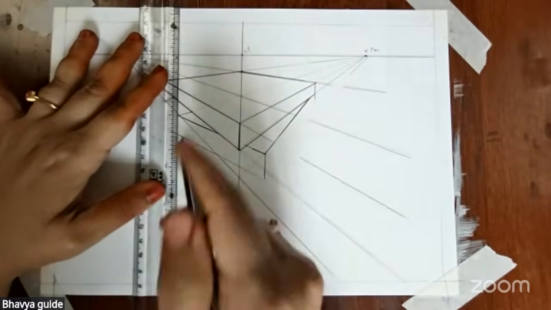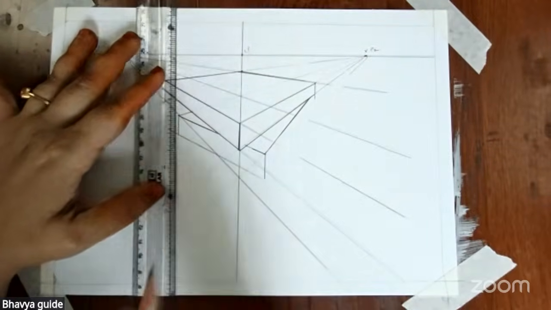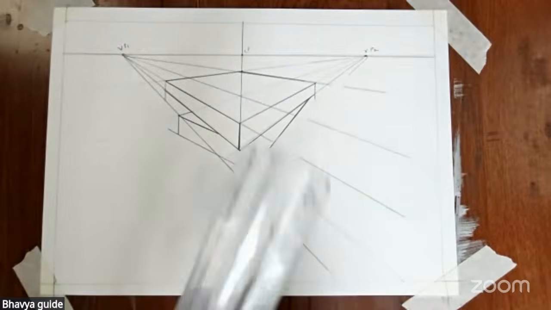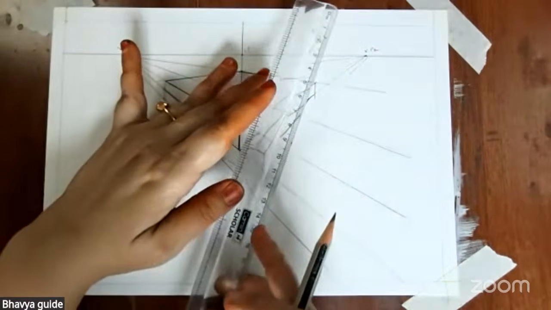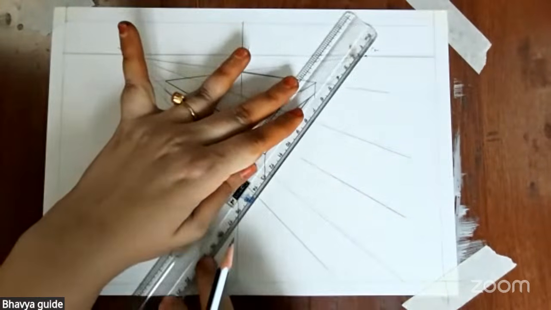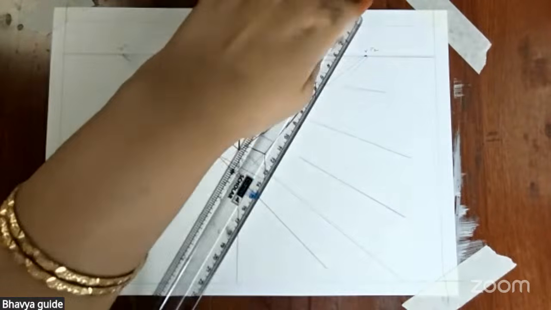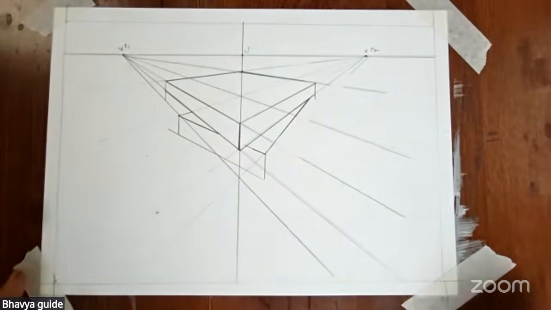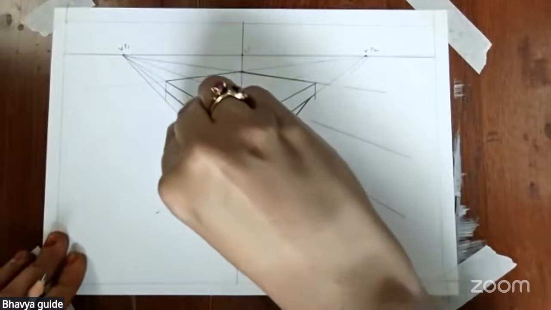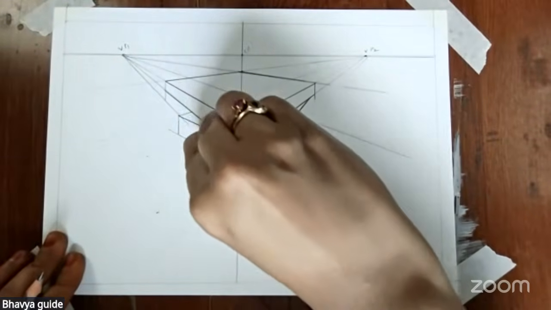Always draw vertical lines in the form of standing lines only. Don't draw them slanted. Okay, this is the line. This side you draw. On this side I am erasing the projector line.